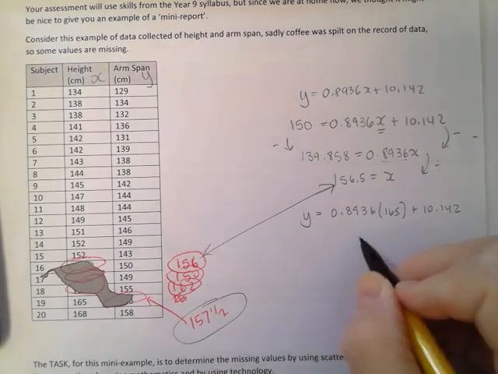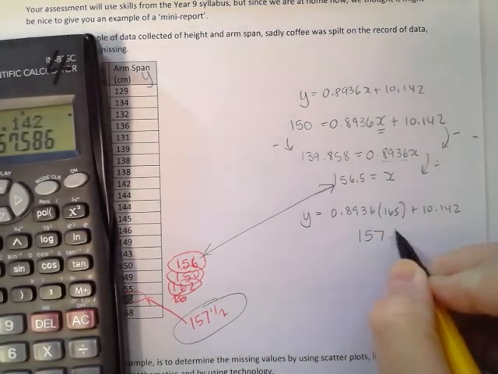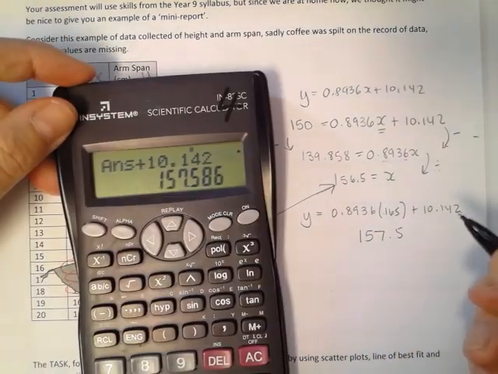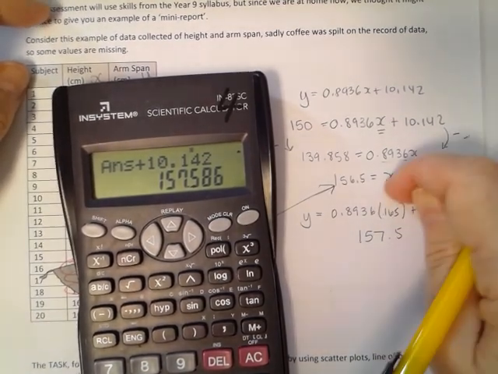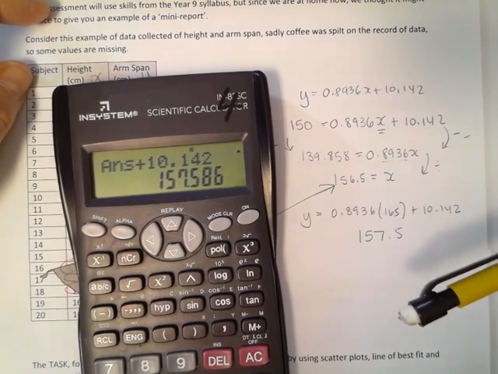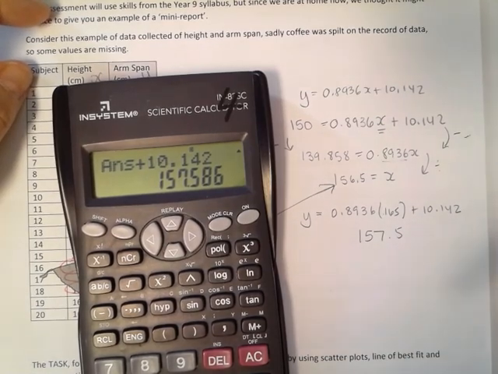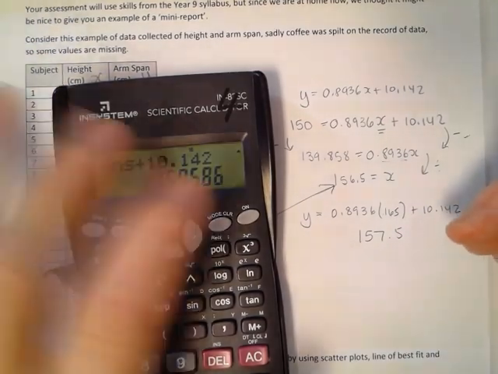Wow, exactly the same. So that's really, really impressive that my trend line that I did on the computer got me almost the same answers as the line that I did by hand. So that's a really good sign that I have valid answers. Okay.